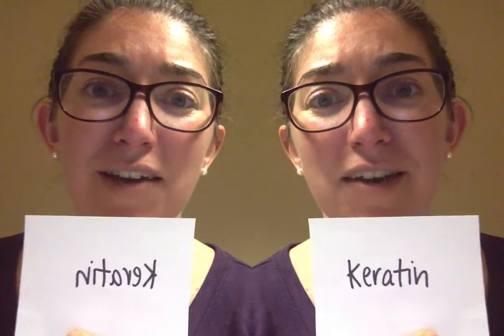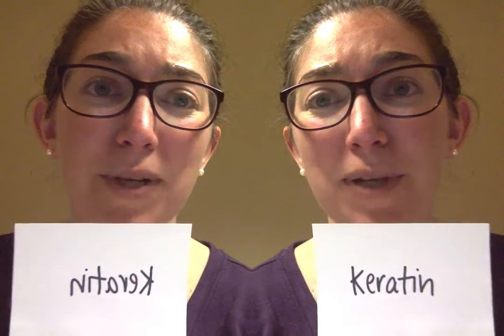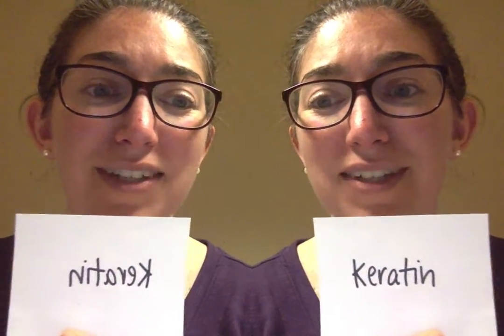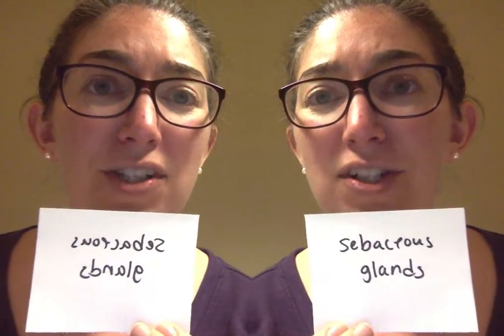An important protein in the integumentary system is keratin. Keratin is a protein. It's hard and rigid. It's found in your hair and your nails. It's the primary component of those two structures. It's also found in your skin cells, particularly the dead outer surface skin cells. Keratin.